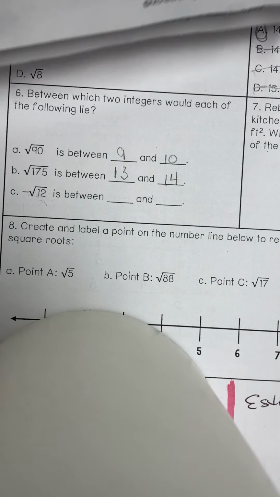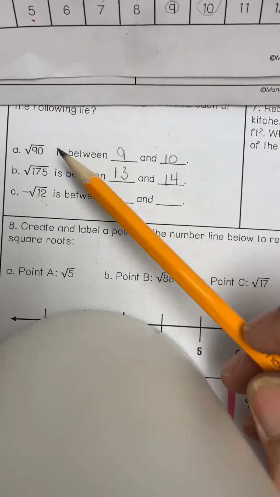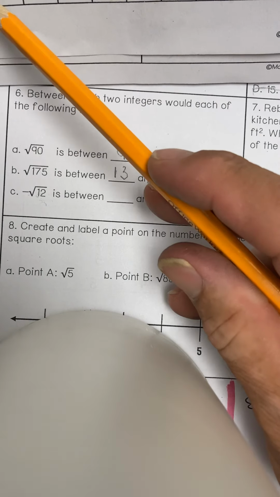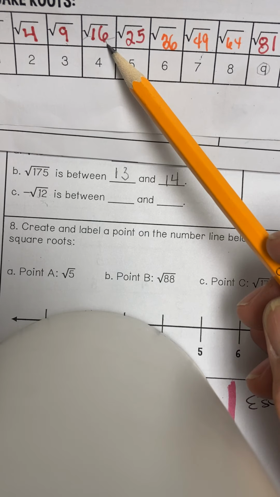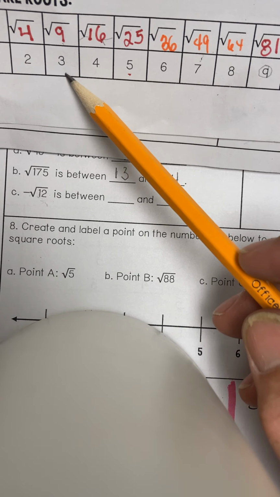So what we need to do is just figure out what is the square root of 12 in between. It's in between the square root of 9 and the square root of 16, which is between 3 and 4.